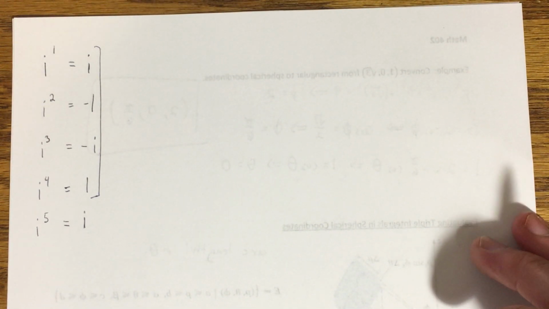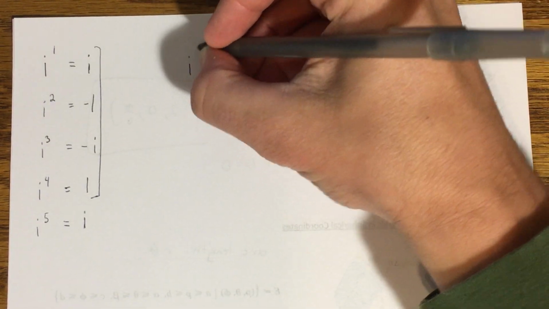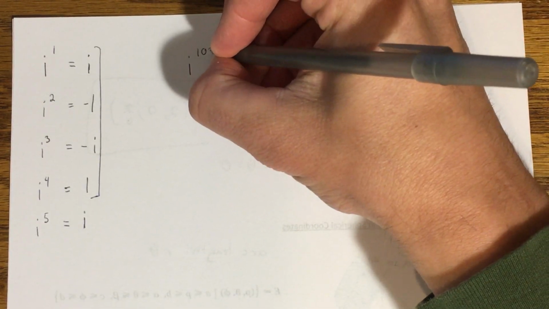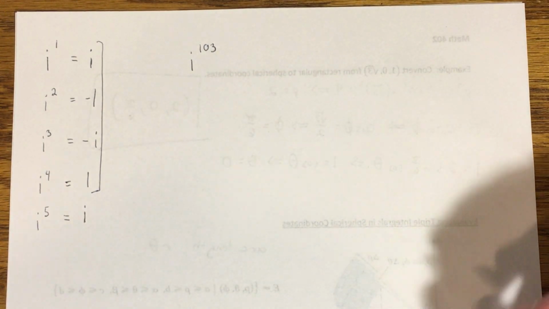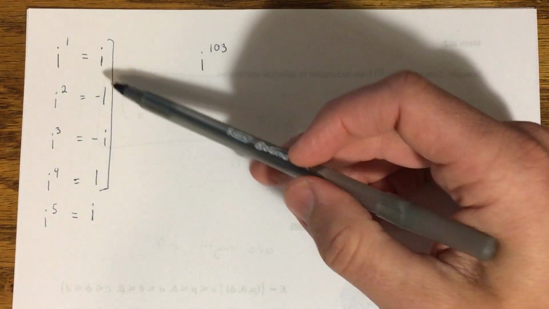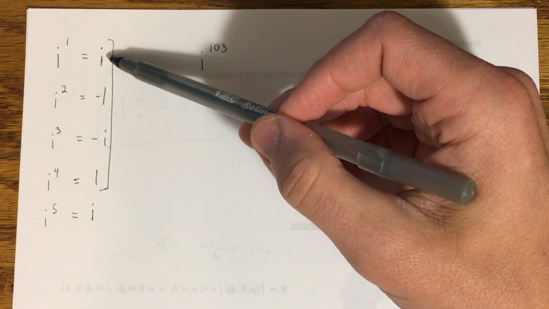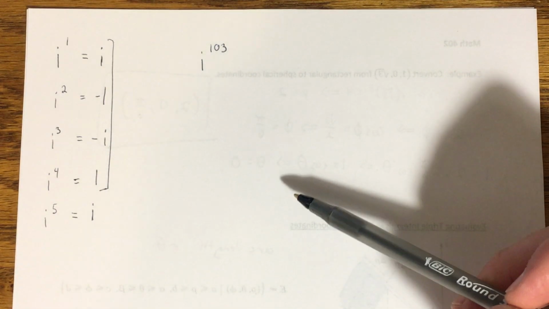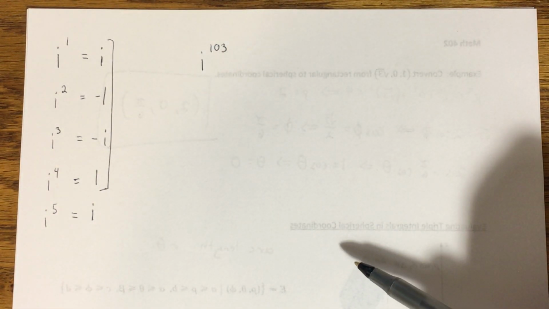So let me try one where the power of i is very large. Let's say I wanted to evaluate i to the power of 103. Okay. One thing you could do is recognize that this is a repetitive pattern and then multiply i by itself 103 times to see which part of the pattern you land on. But that's excessive. You don't want to do that. You don't want to list 103 different things there.